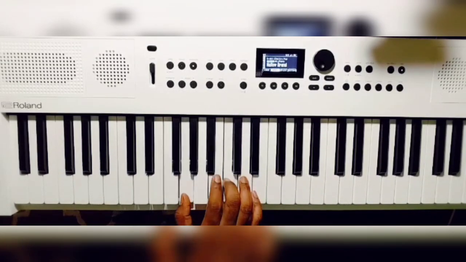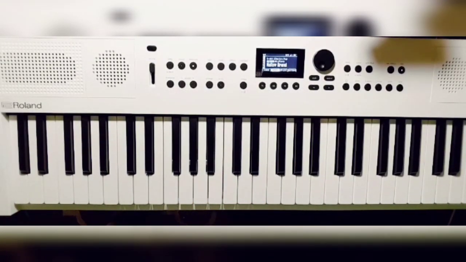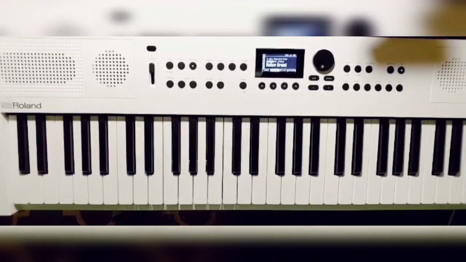Now, let me plug in my sustain pedal, because a sustain pedal can change things quite amazingly for you as a keyboardist.